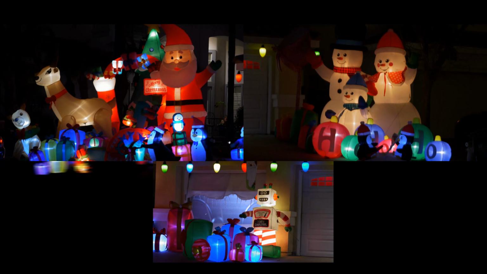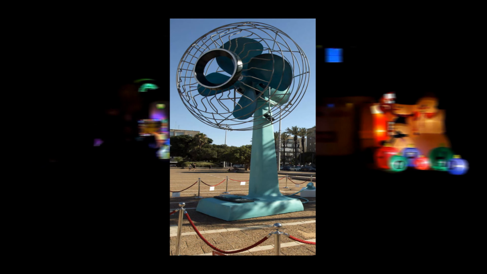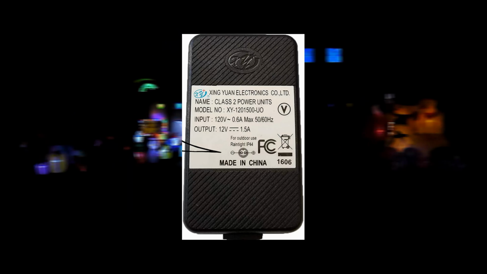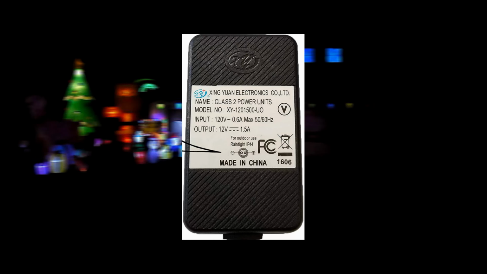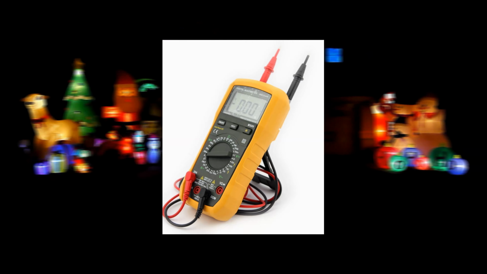Next thing I did was I modified all the inflatables so the lights inside could be turned on or off independent of the fan motor. My inflatables with the LED lights already inside use 12 volts. Now, if you're going to modify your inflatables, you should really test them before you hook them up.